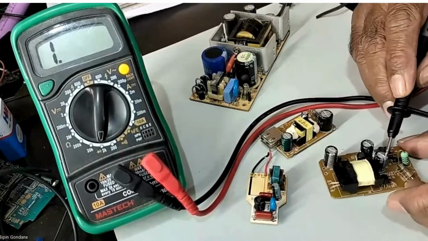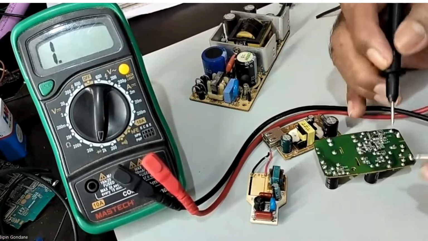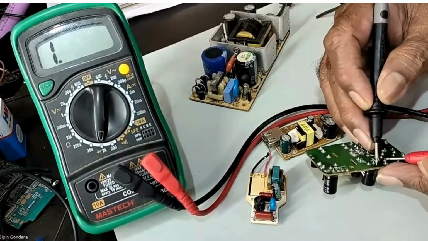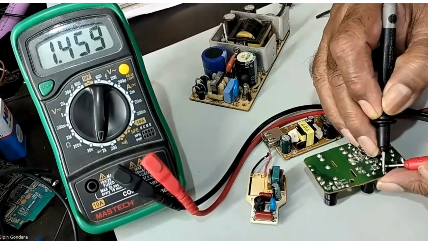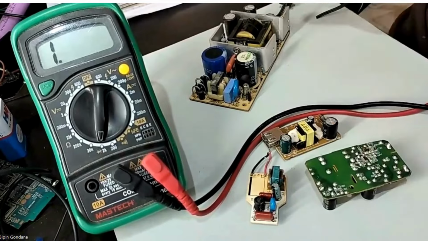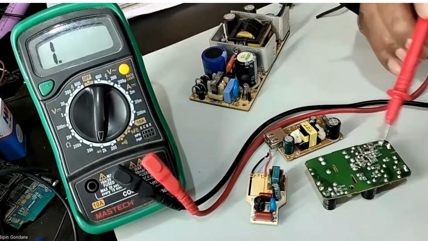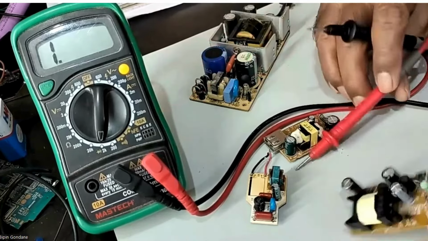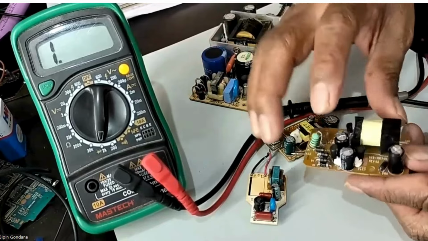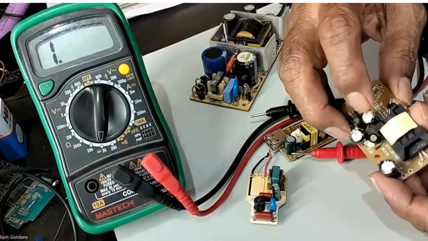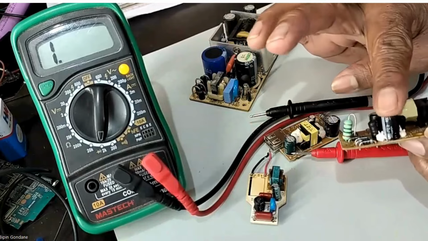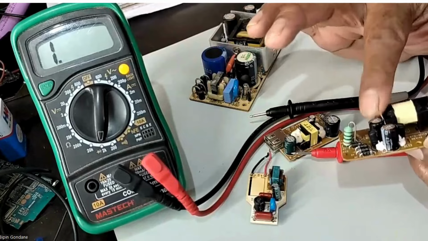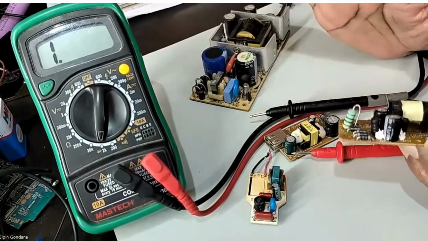How will you check the capacitor? Turn the multimeter around and check the capacitor. It should show the charging and discharging principle. That means the capacitor is okay. We have already discussed this in other videos. With the help of a multimeter you can test charging and discharging. One more thing I would like to show you: you can physically check the capacitor by putting your hand on top of it. If you find it a little bulged or swollen, immediately replace the capacitor.